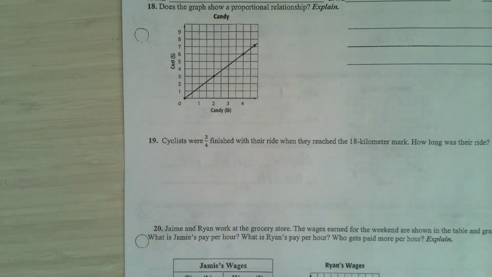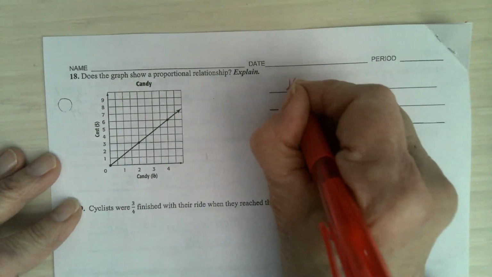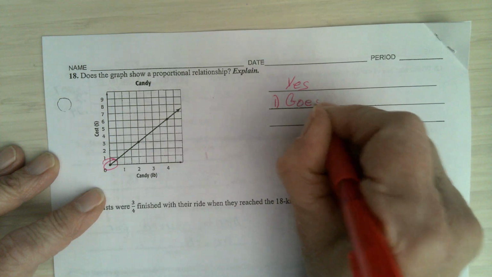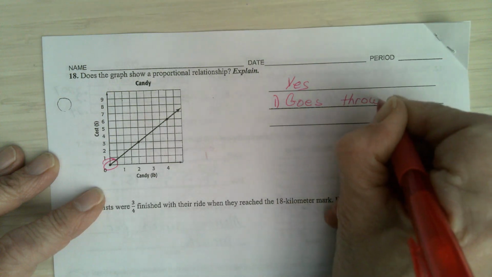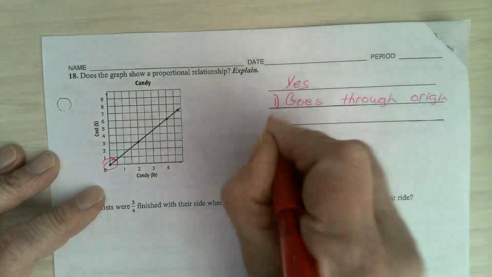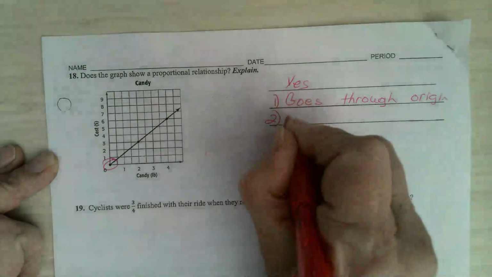Let's go to the last page. And on the last page, it says, does the graph show a proportional relationship? Well, yes, it does. Why? It has two things. One, it goes through the origin. And what's the second thing it has to be? Yeah, a straight line.